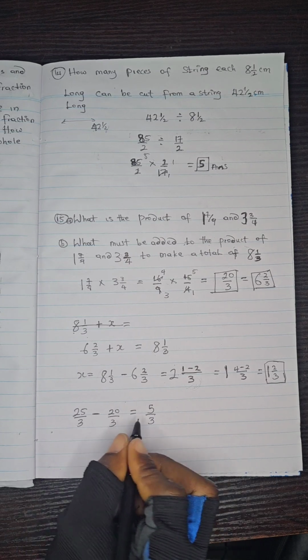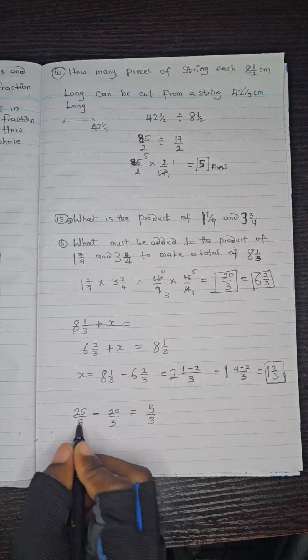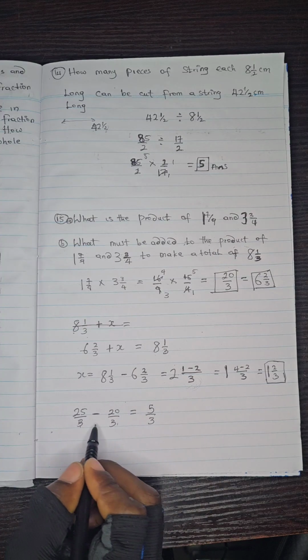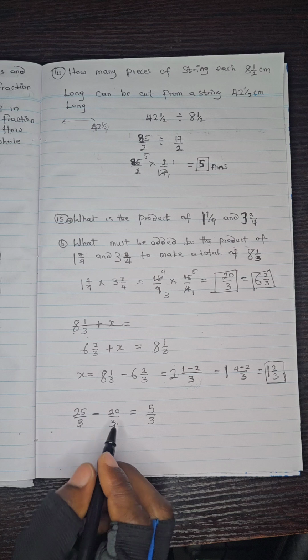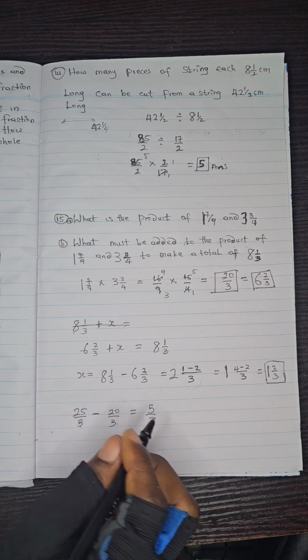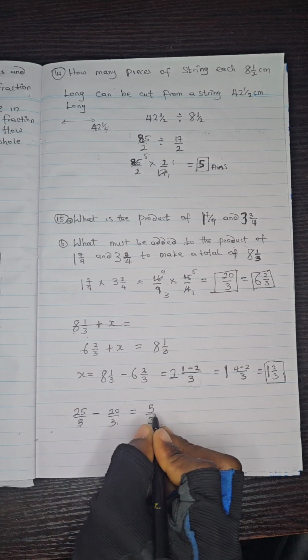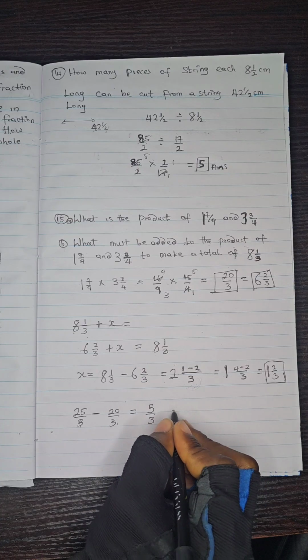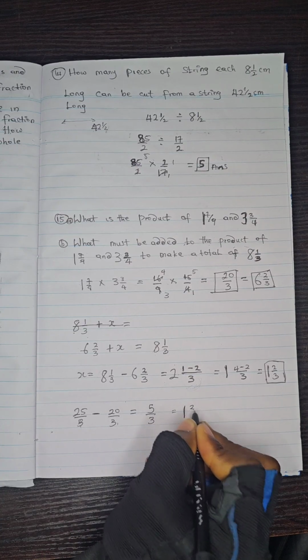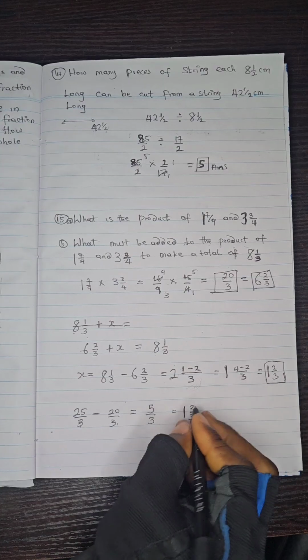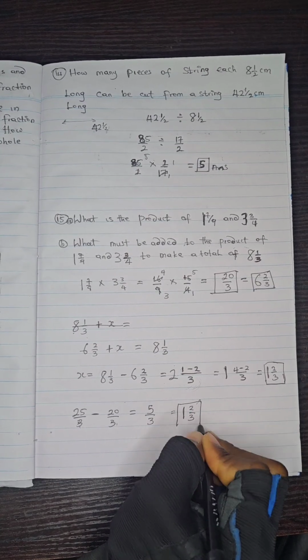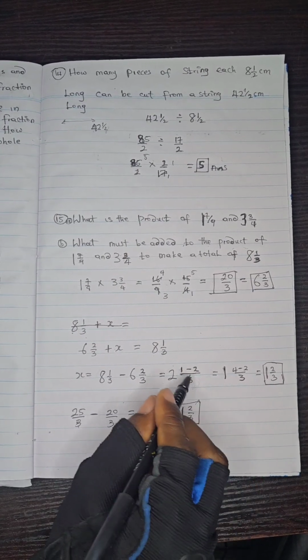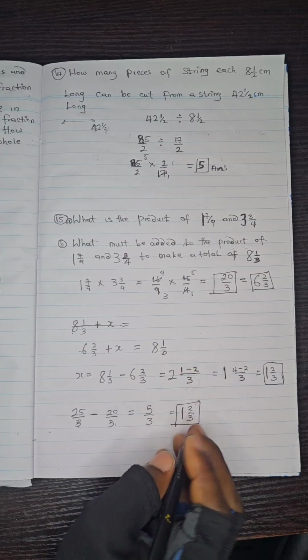I think I jumped a step, but both of them have the same denominator 3, so you just have to subtract whatever is in the numerator. When both of them have the same denominator, just subtract the numerators and you get your answer. So if I change it to a mixed fraction, 5/3 is 1 whole number 2/3. See that we are getting the same answer. So try to use this opportunity to learn what we just did here.